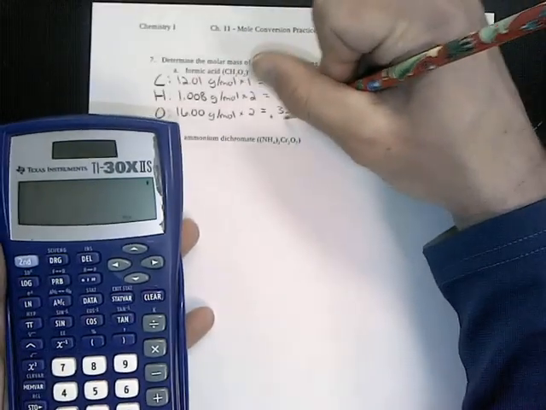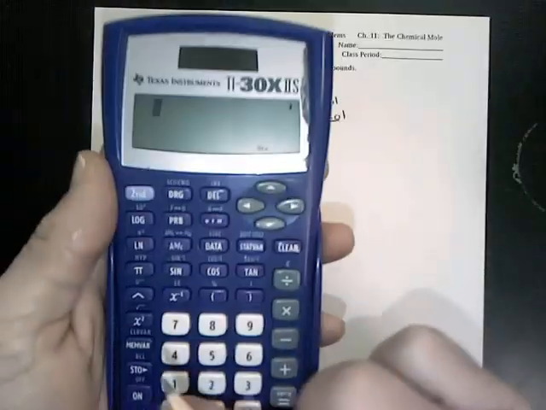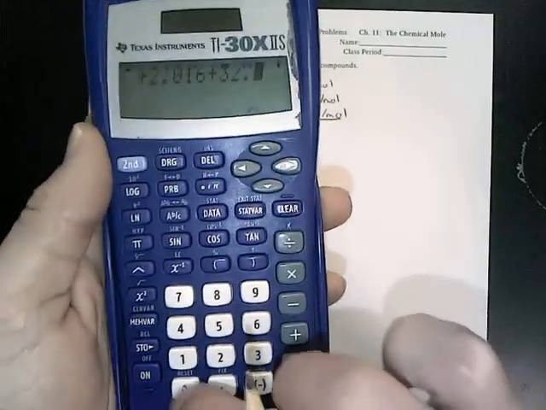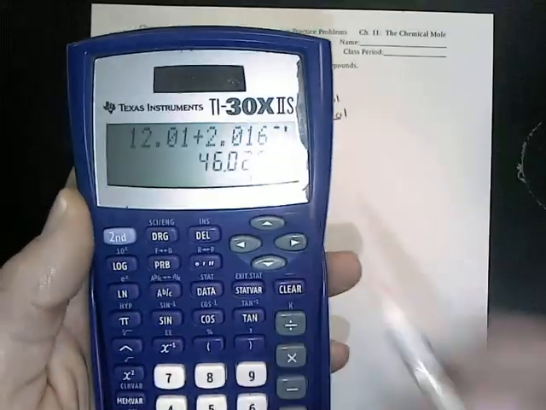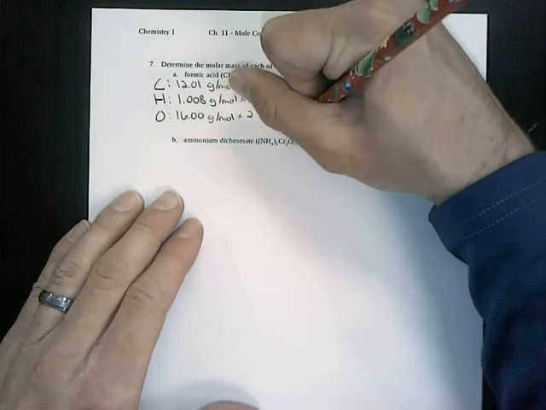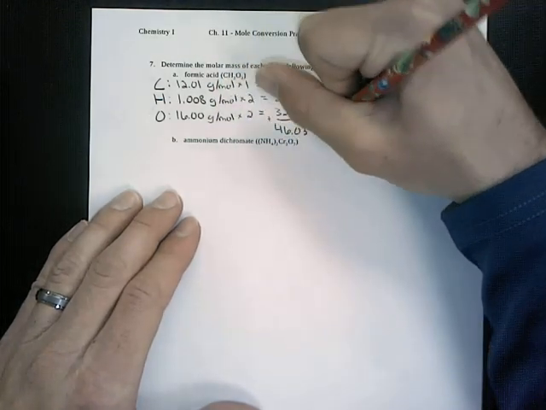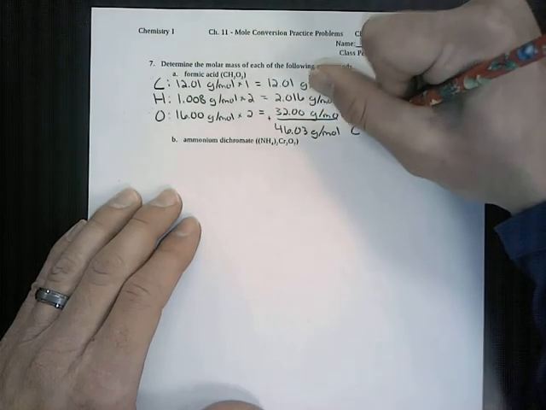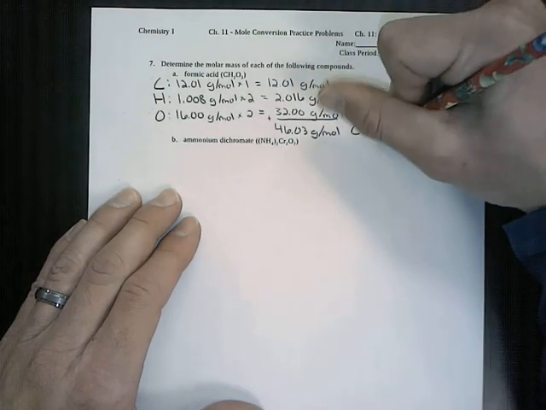So we're going to add our values here. We take 12.01 plus 2.016 plus 32.00. We press enter. We round to 2 decimals. So this rounds to 46.03 grams per mole in formic acid, or CH2O2.